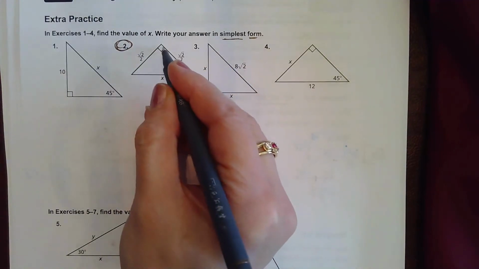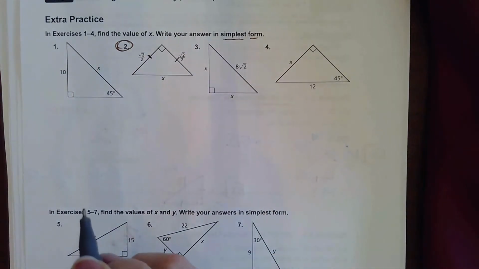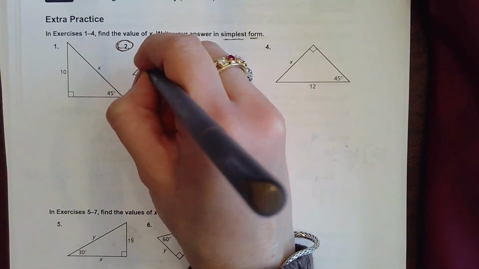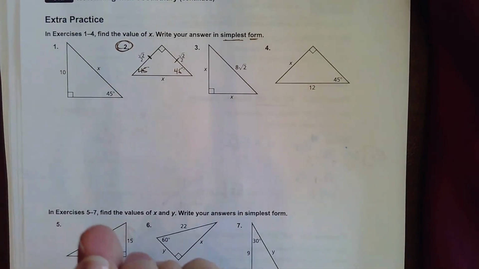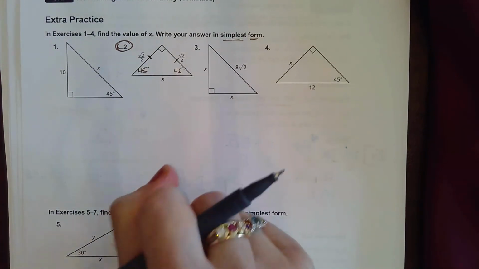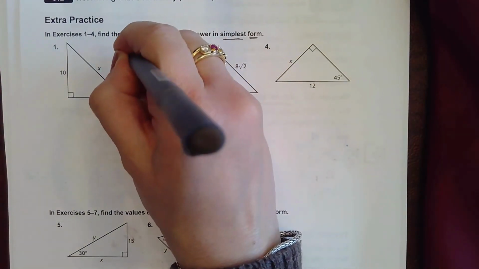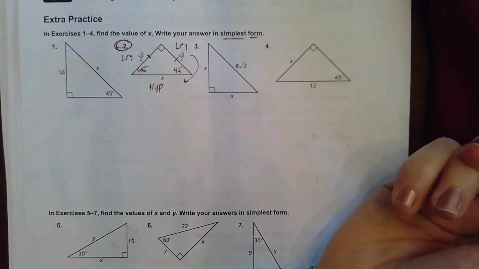If you know this side length is root 2 and this side length is root 2, then you know that those two legs are the same length, which means this is a 45-degree angle and this is a 45-degree angle. So rather than using the Pythagorean theorem to figure out what x is, I want to challenge you to use the special right triangle relationships, which means if this is a leg and this is a leg and this is a hypotenuse, to get from a leg to the hypotenuse, you would multiply by root 2.